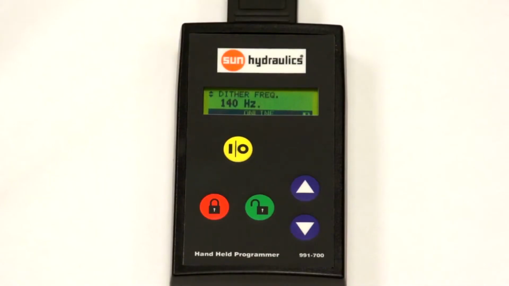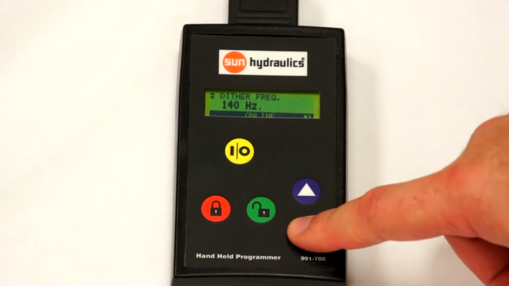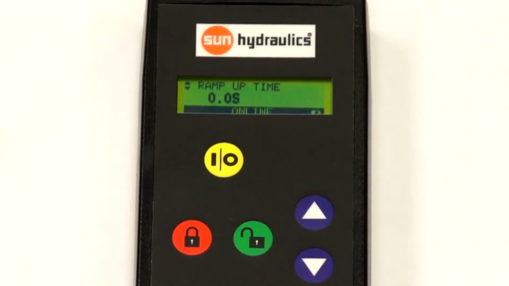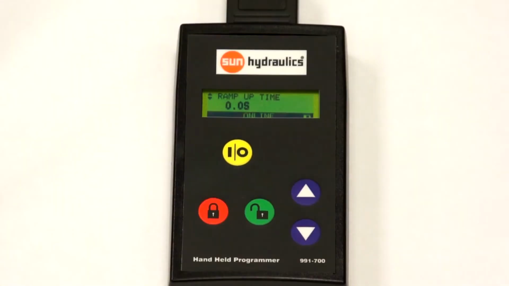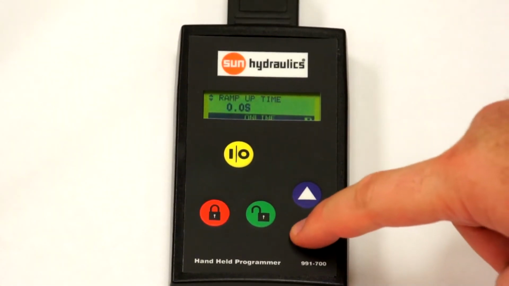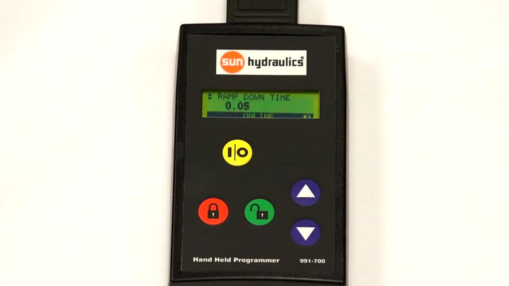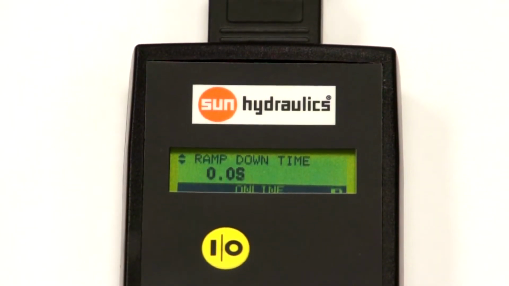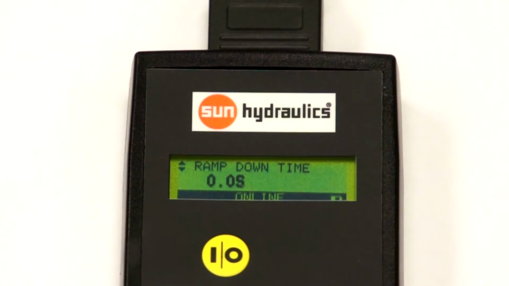The next parameter is the ramp up time. This can be set anywhere from 0 to 120 seconds. The default value is 0. The next parameter is the ramp down time, which can also be set from 0 to 120 seconds, with a default value of 0. The default values of the parameters will change based on the model.